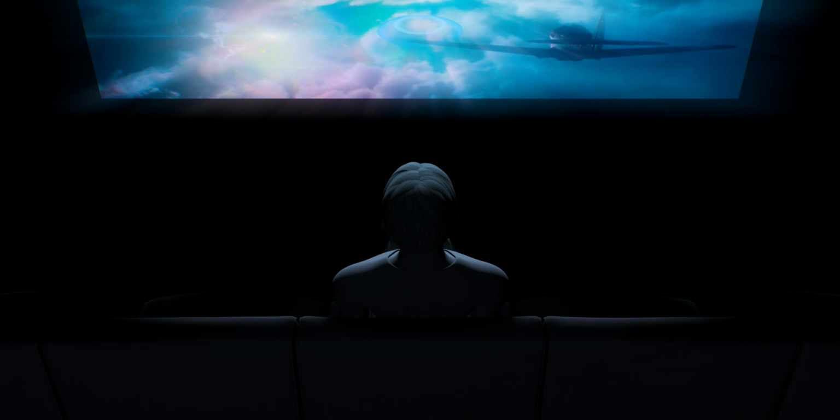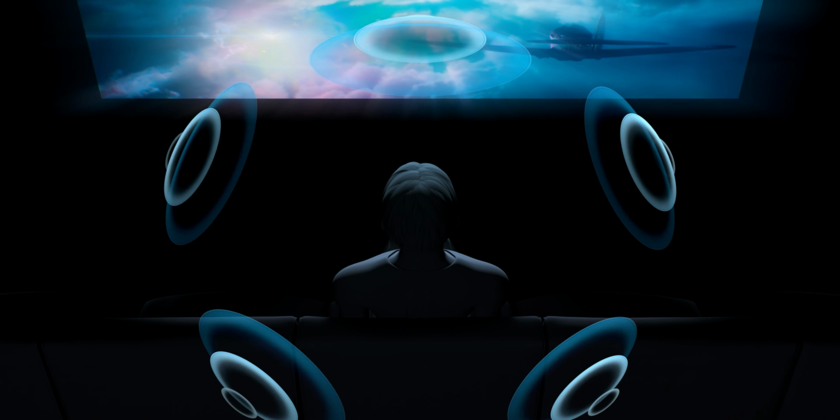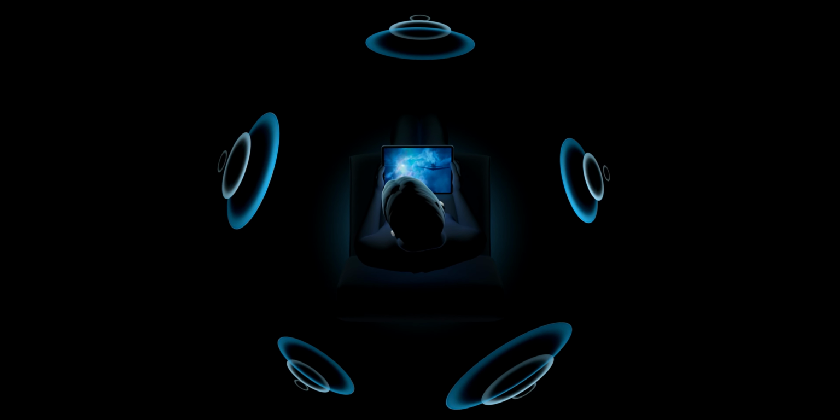And lastly, and probably my most favorite feature for the AirPods, is spatial audio. This one will only work with the AirPods Pro, but I still think it's really cool. This basically makes the two AirPods in your ear feel like multiple speakers or a surround sound system. This is kind of similar to what Dolby Atmos does.